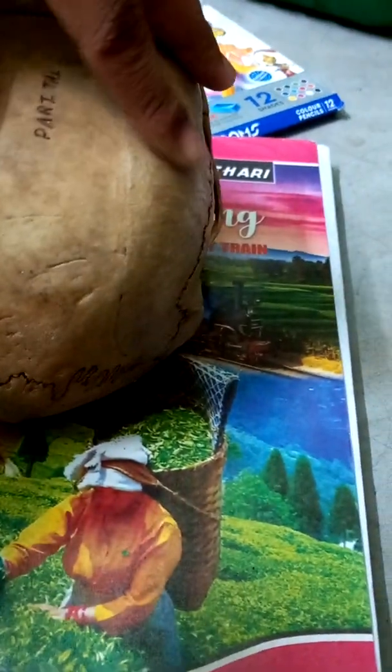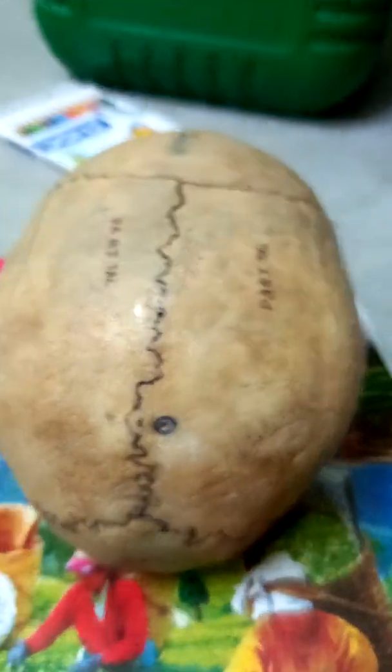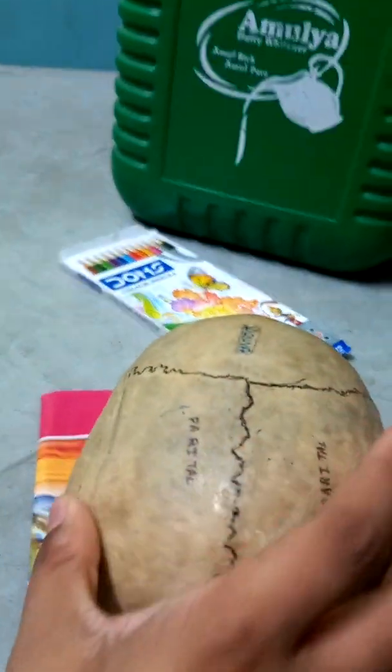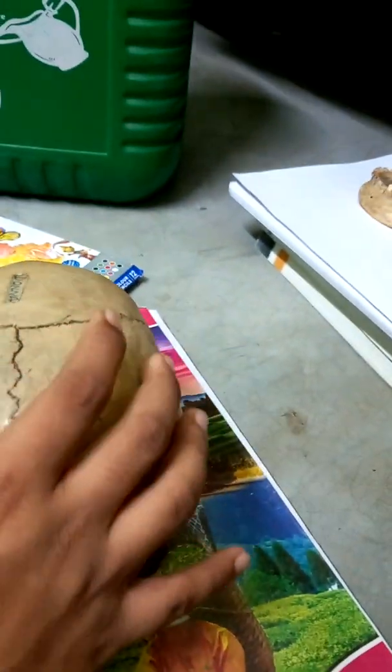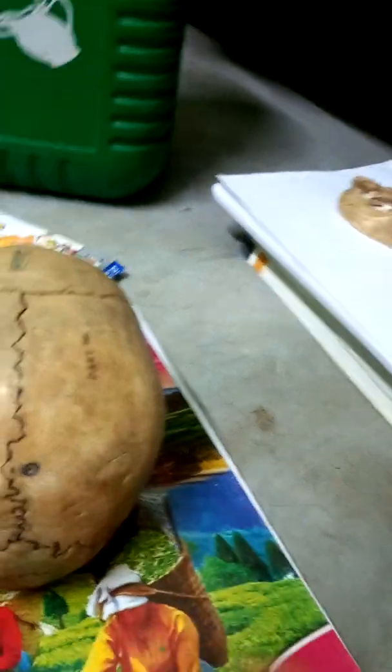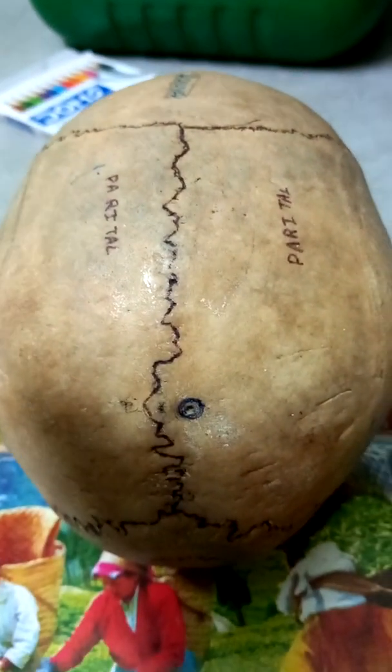Now what is the parietal tuber or eminence? This is the parietal tuber, or eminence, of the parietal bone. These two portions of the parietal bone, on both sides, are the commonest site of injury. This is called the parietal tuber.